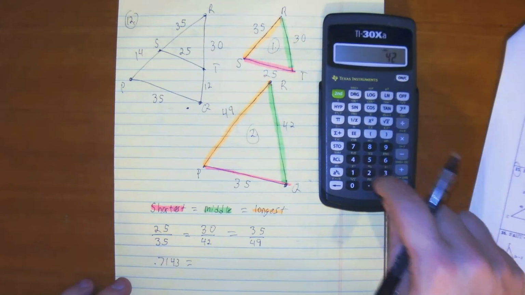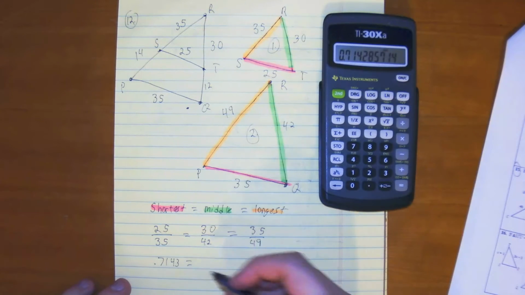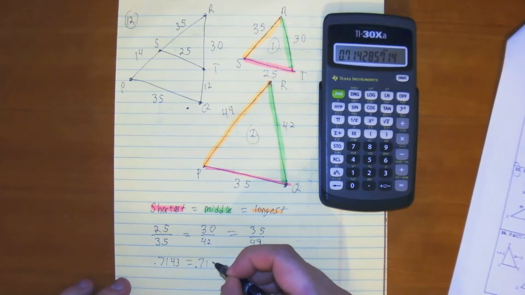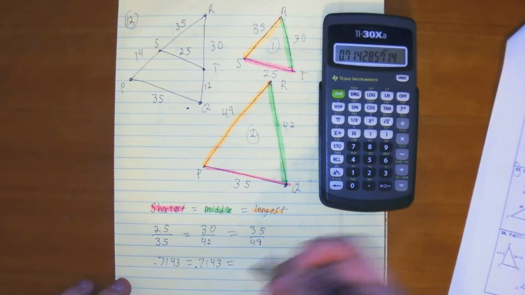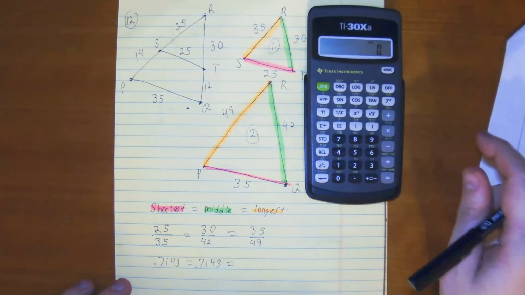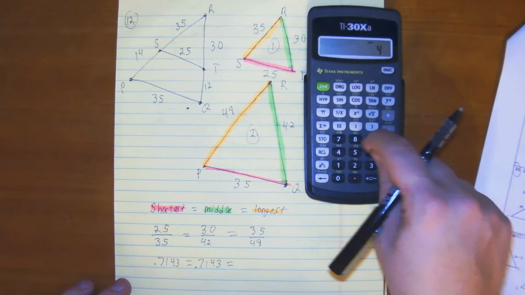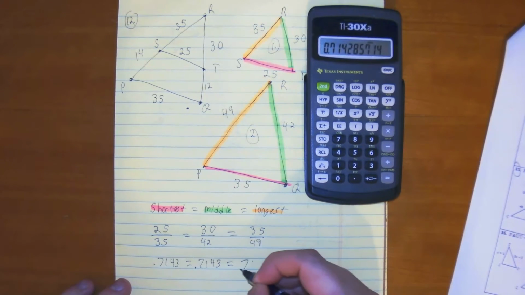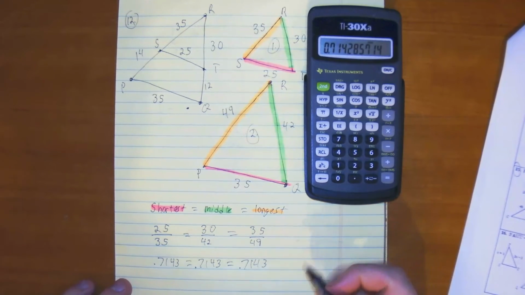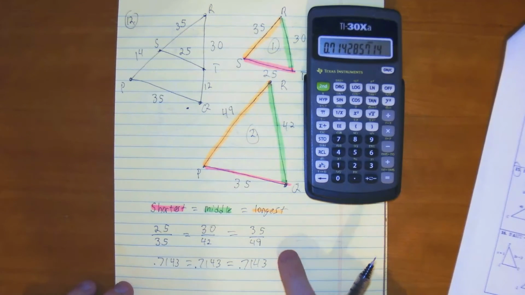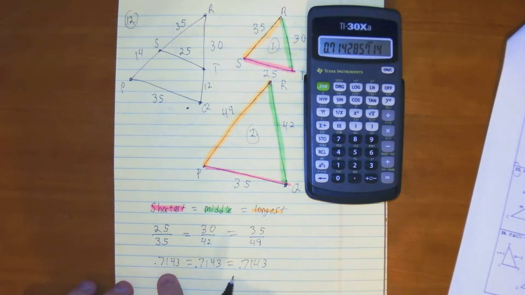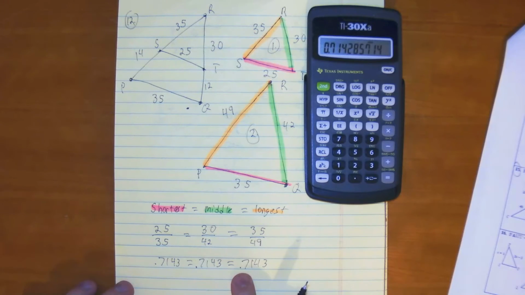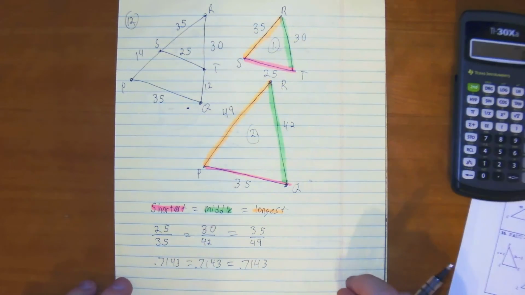30 divided by 42, 0.7143. Lastly, if this one works, then we're good to go. 35 divided by 49, 0.7143. And using the calculator trick to compare them, they all equal 0.7143. So they are similar.